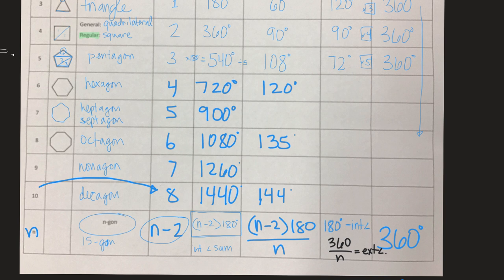Okay, so let's flip the paper over and look at some geometry problems where we're going to use these formulas. So I'll write them on the board so we can look at them and you can use them to solve stuff.